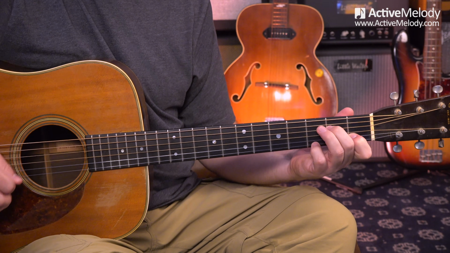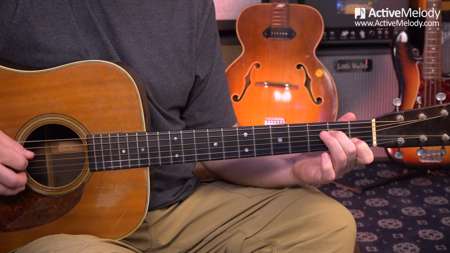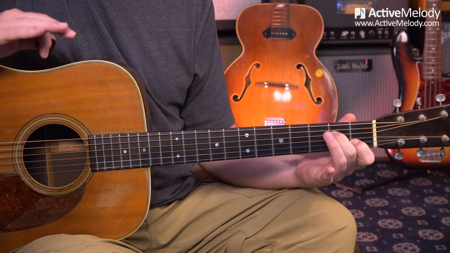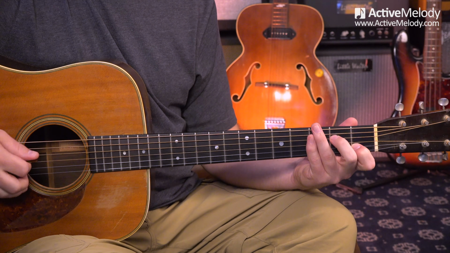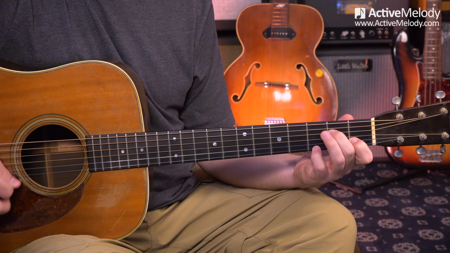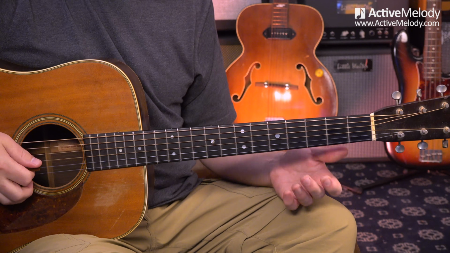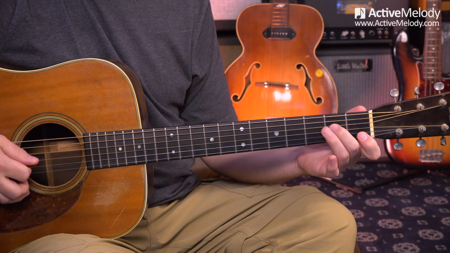So then the challenge to you is what can you play on top of that to make it sound interesting? So the first thing we're going to learn is this little part that goes like this. Now notice how much open space there is. So the first thing that I played just sort of rings out.